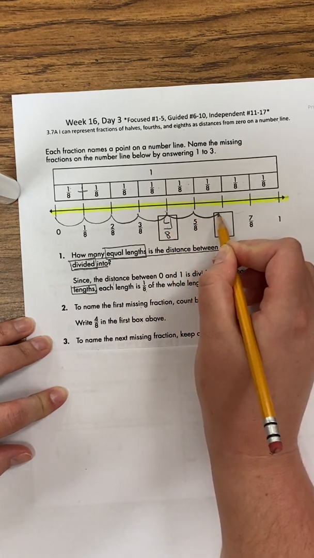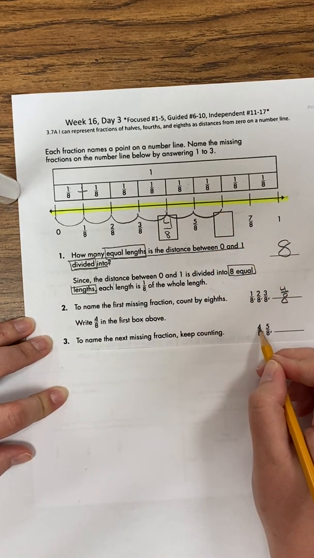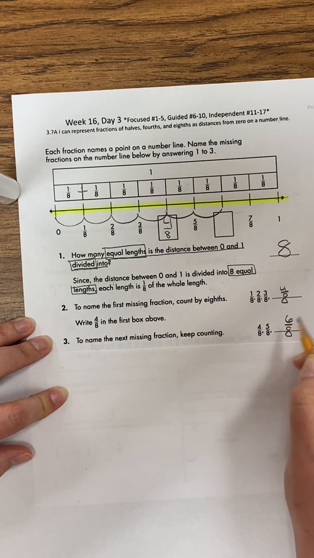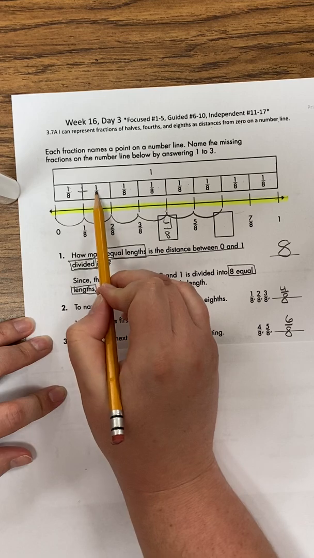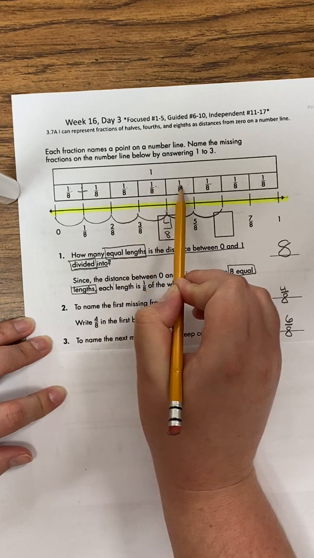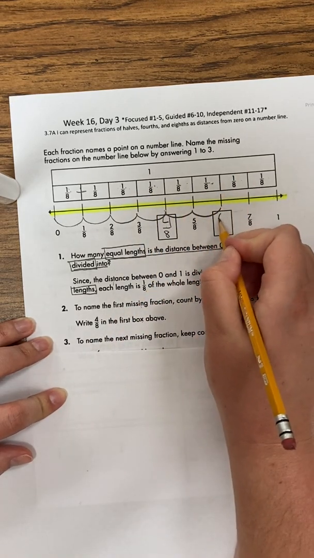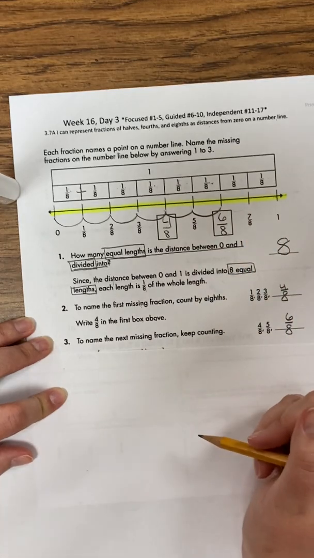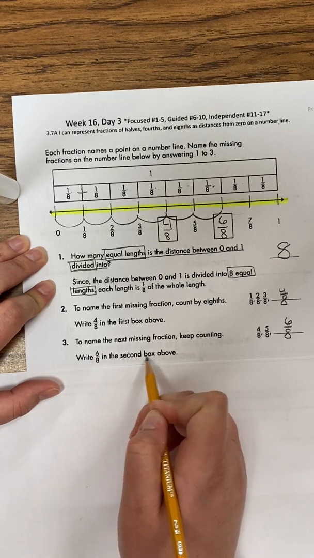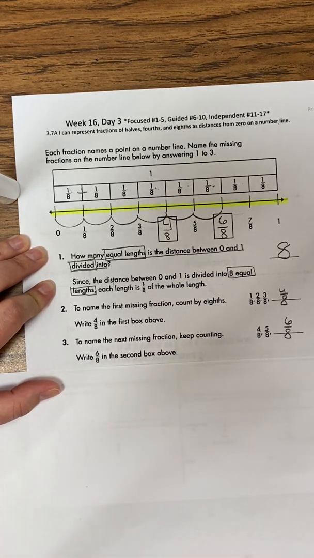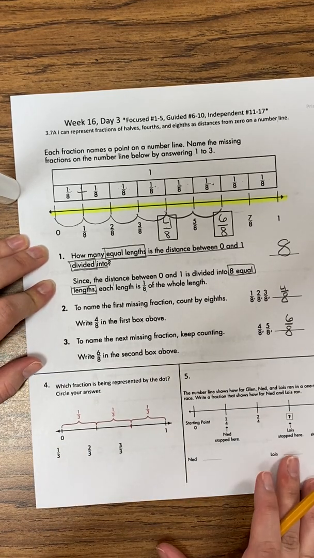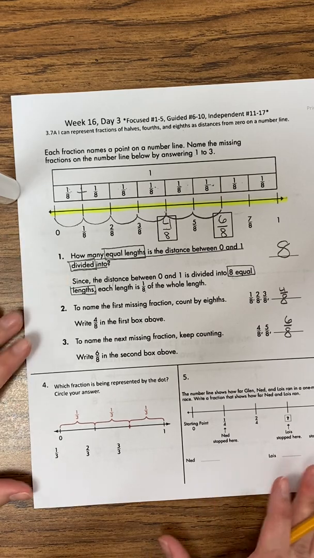And then what comes after 5? 4/8, 5/8, 6/8. Because if we were to add 1/8 plus 1/8 plus 1/8, 1/8, 1/8, 1/8, 1, 2, 3, 4, 5, 6. So 6/8. And that's how you solve that. Write 6/8 in the second box above, just like that. Okay. We're going to keep going, and we're going to see slightly different problems, but we are still working with number lines.